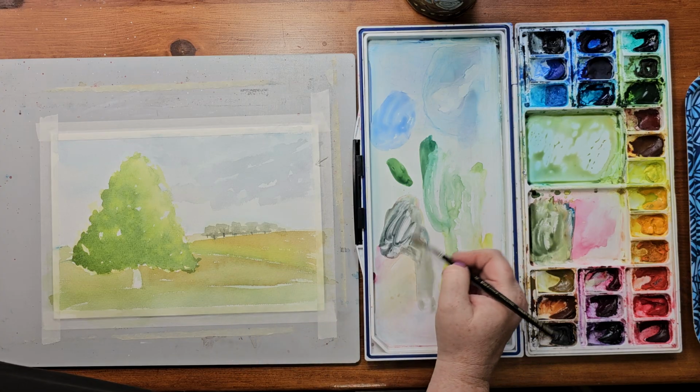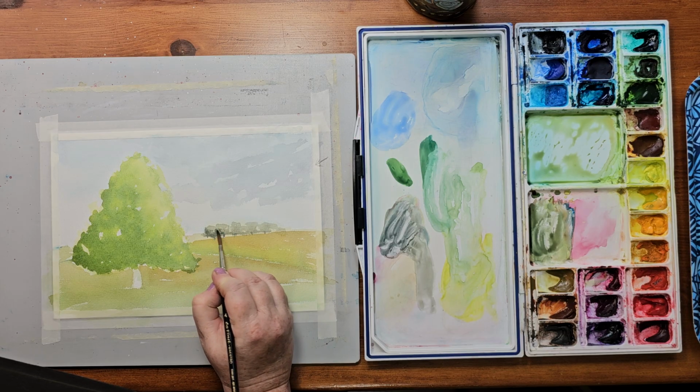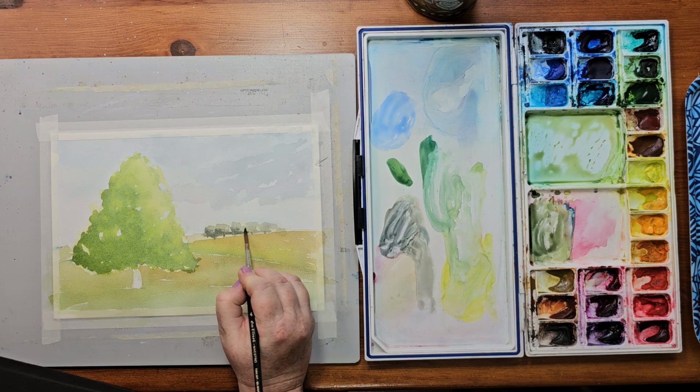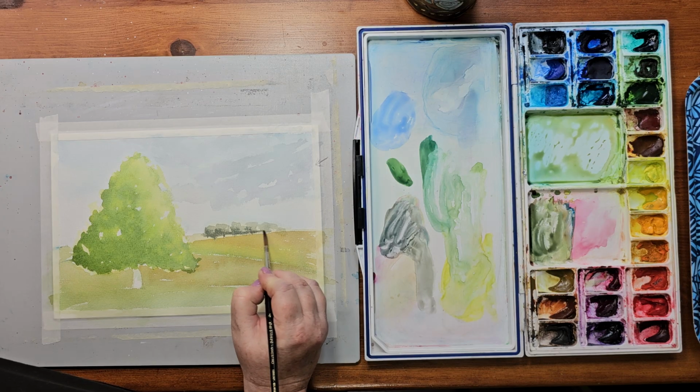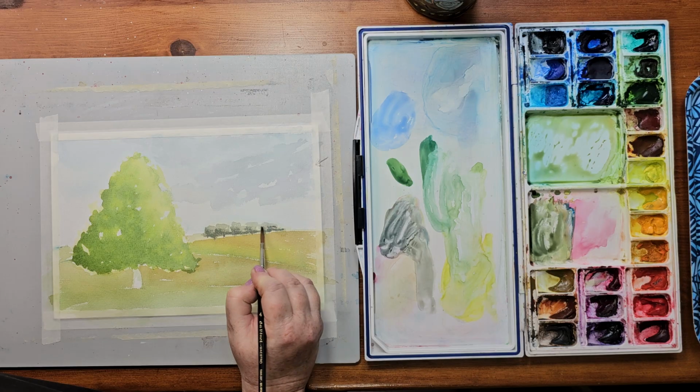And we can use a little bit of that darker color just to give an illusion of, towards the bottom, right? The bottom is a little darker because of the sun. Okay. And if your paper didn't do that weird blooming thing like mine did, you might not want to do this little part.